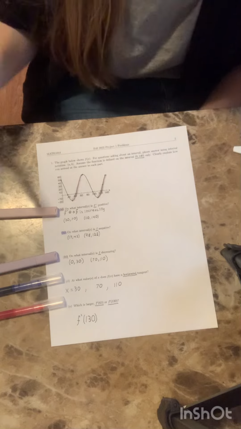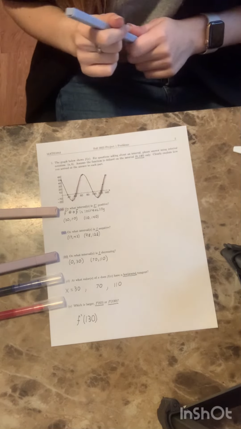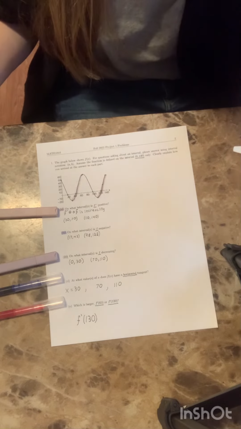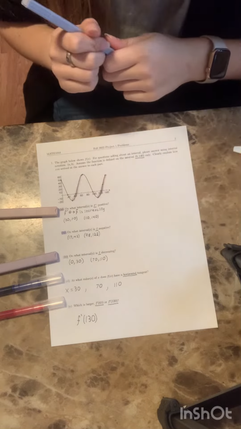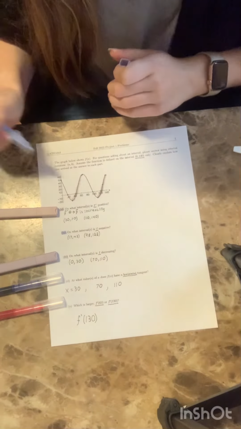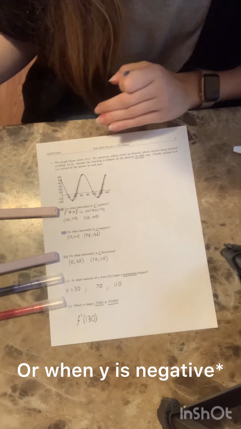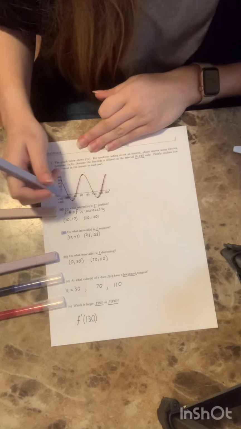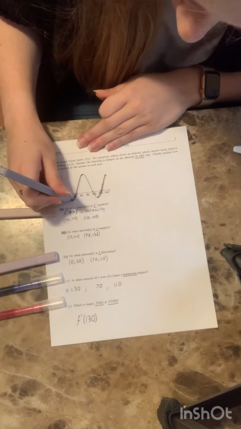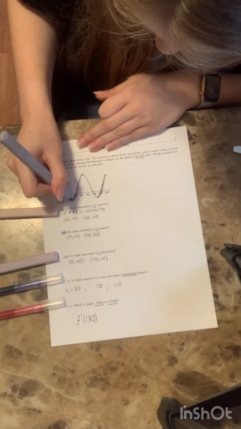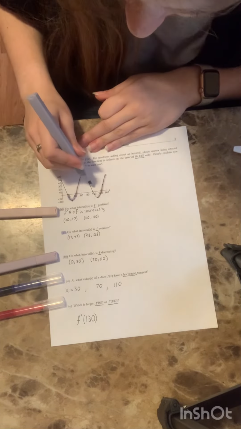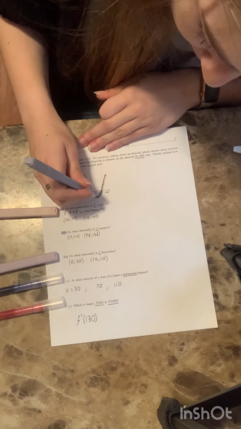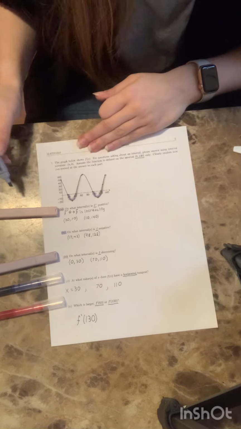Our next question is, on what intervals is f negative? Now this time we aren't looking at f prime. So that means our negative f is only going to be whenever our y value is under the x-axis. So that would be from about 17 to 42. I'm not the best at estimating, but that's what it looks like to me. And then it would be from 98 to 122. Again, that's because it is under our x-axis.